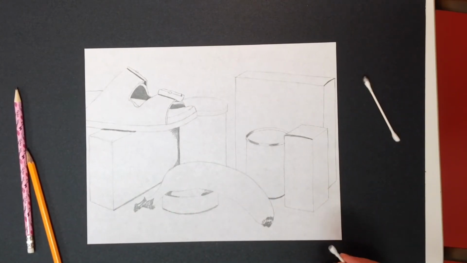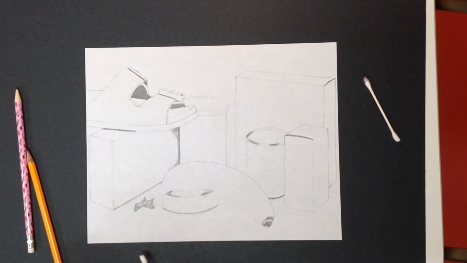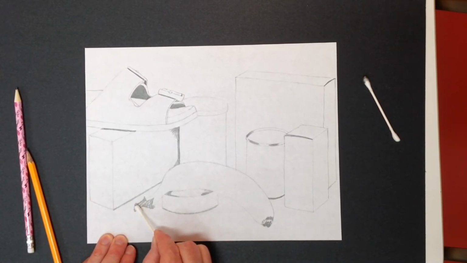The reason I had you grab a Q-tip, and if you don't have a Q-tip, a little piece of Kleenex or toilet paper or something will work too, is that the nice thing about these Q-tips is they can blend for you. So if you take a look at that area right there at the tip of the banana, if I use this Q-tip and just lightly, don't press hard because you'll grind the pencil into the paper and it won't move for you very well.